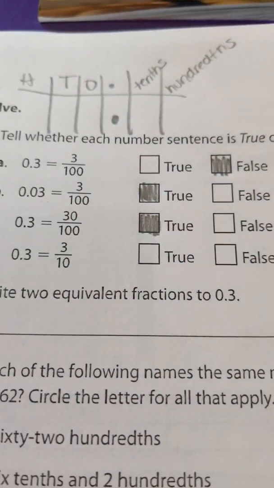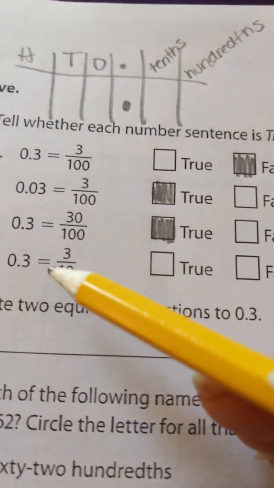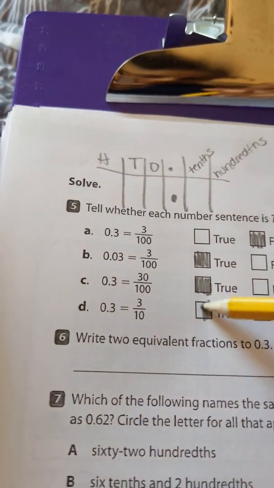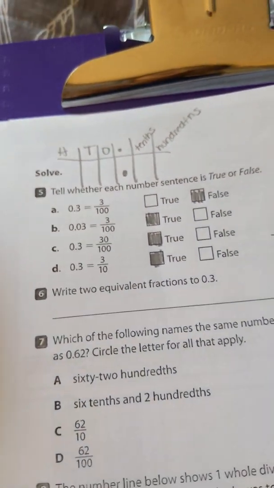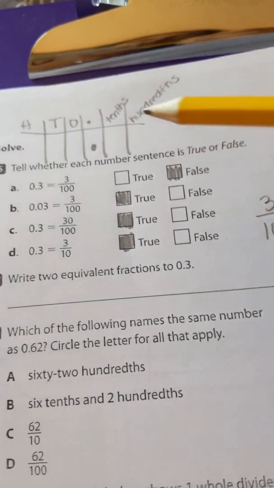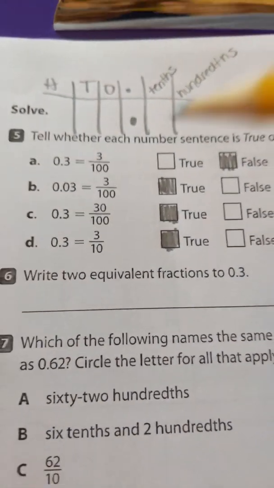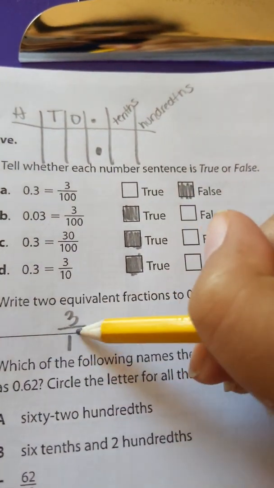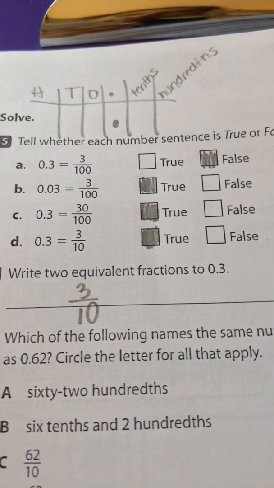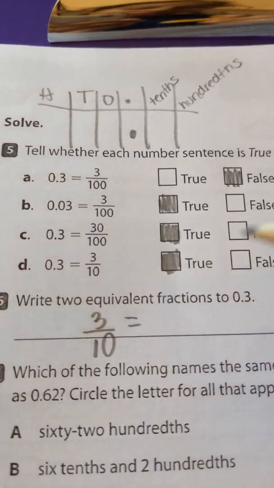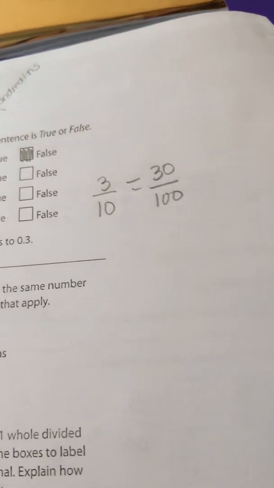Not going to happen. 3/10 equals 3/10. Well, yeah, that's true. All right, write 2 equivalent fractions to 3/10. Well, we know that this is 3/10. And we also know that that is equal to, look at that, I did it over here.